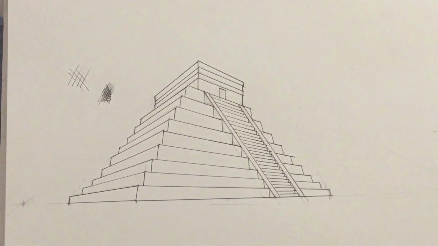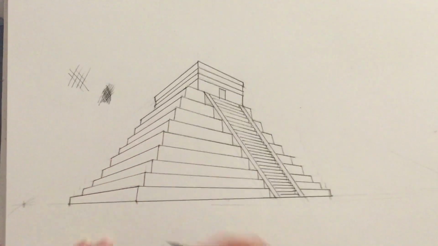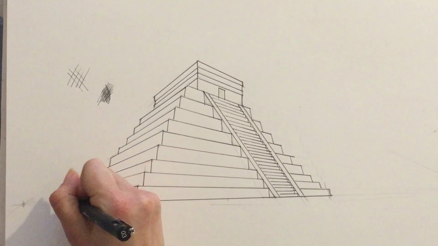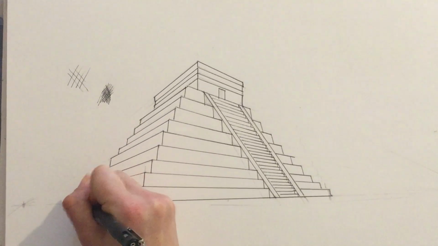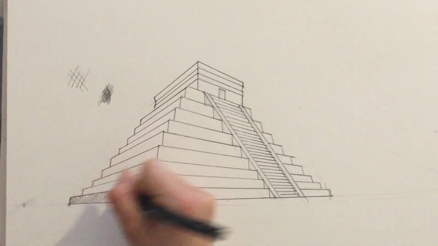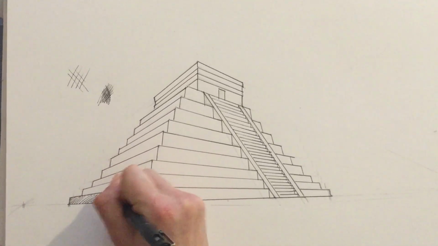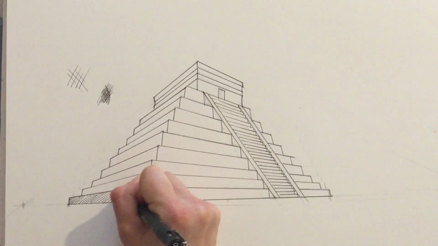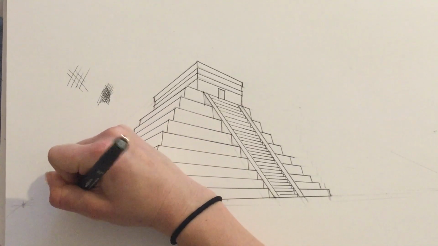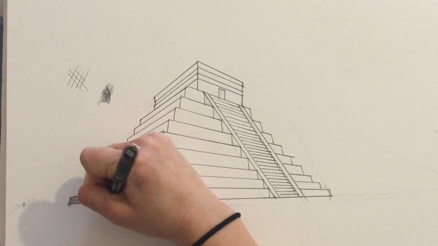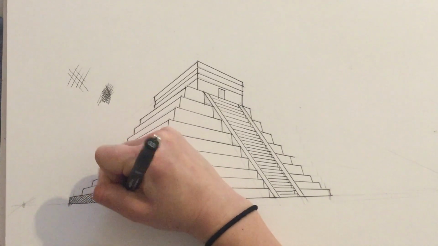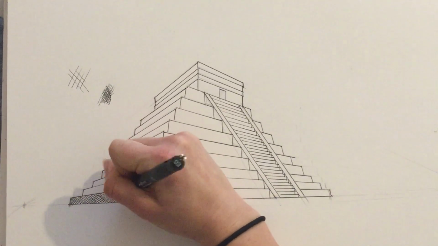Okay? So if I do my slopes over here, going all in one direction, and then I'm going to go in the other. And I'm only doing one section at a time. I'm not going over all of them.